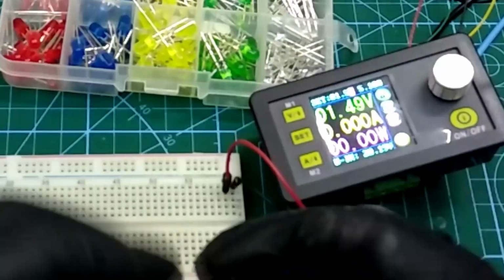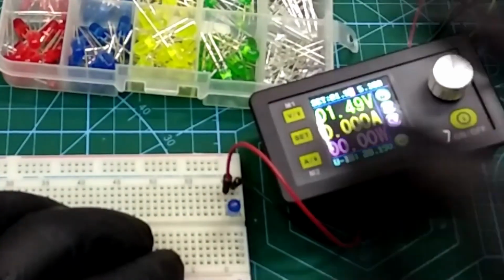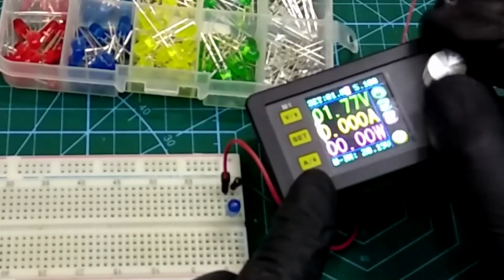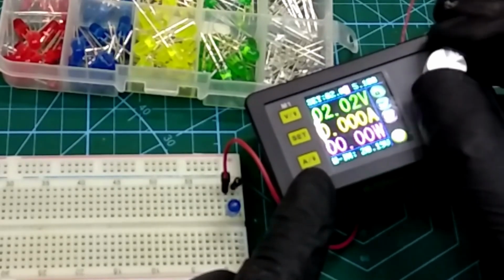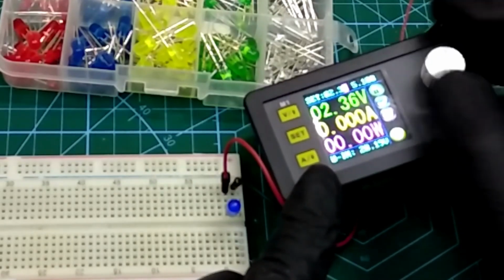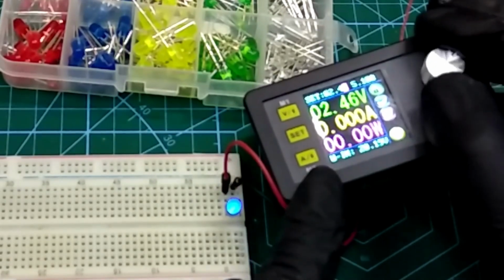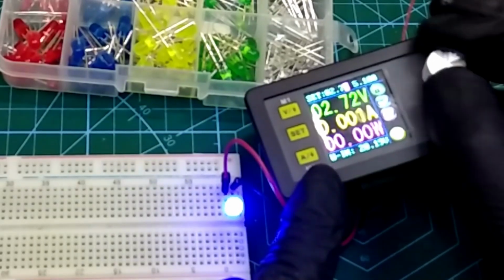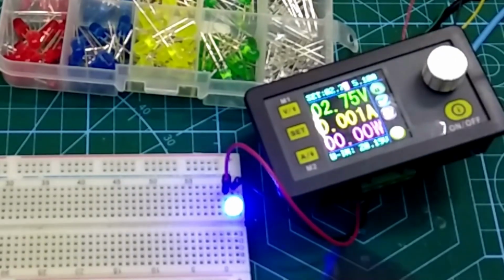So now we are going to calculate the blue LED diode. We are going to lower the voltage to 1.5 so that we do not have any problems and we begin to go up. The LED must be connected correctly because it has polarity. We look at the current. We see that this needs much more voltage. We see that it is already starting to light up because it is close to 1 milliamp.